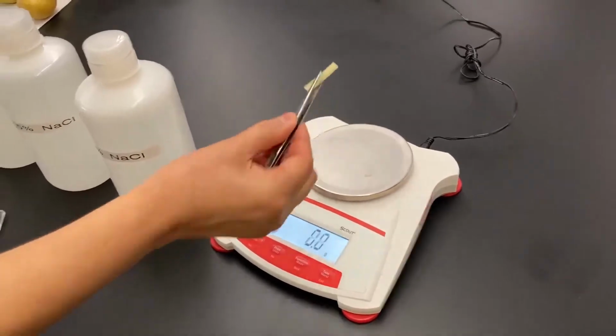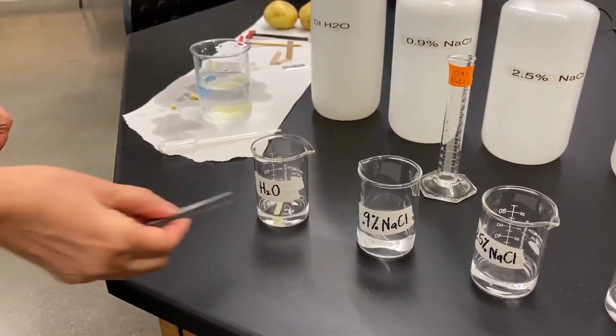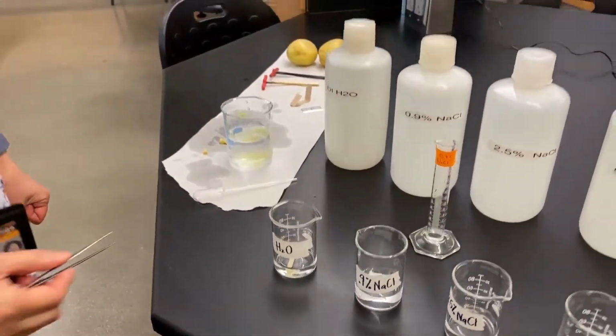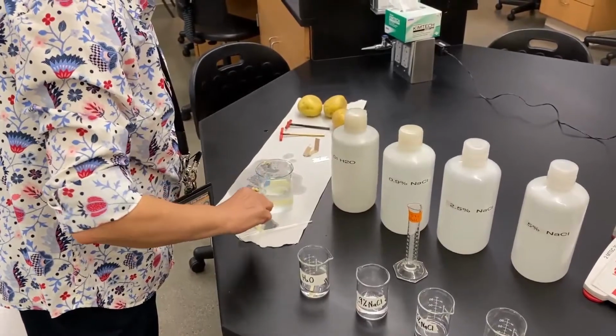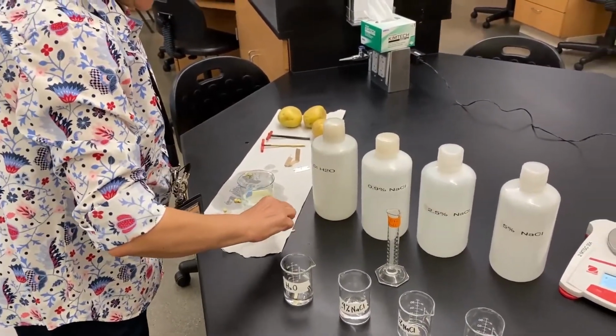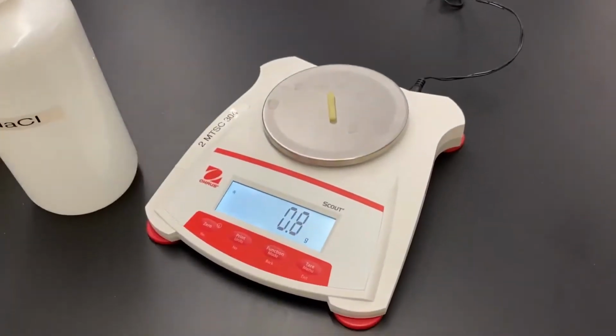So now this core is going to go into the beaker that says water in it. I'm going to do the same for all of them, and as I said, we're going to record the weight. So now we're doing the one for the 0.9%.